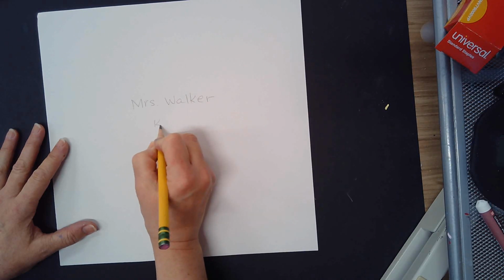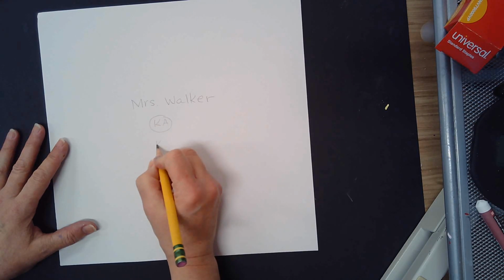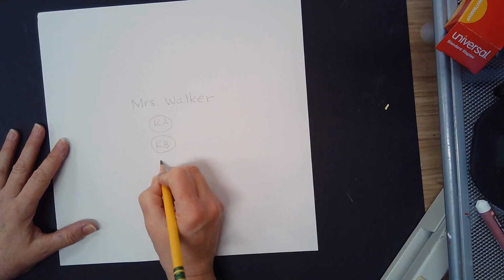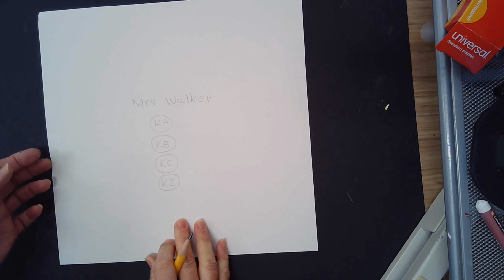And so your class code is either KA, and then circle it, or KB, or KC, or if you're with me at Grant Wood, your K2. Okay, go ahead and do that on the back.